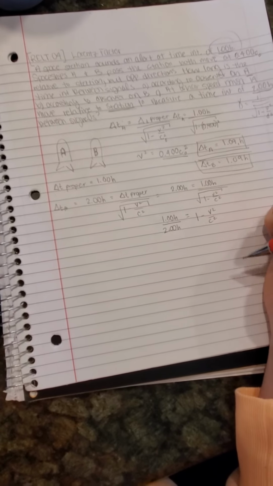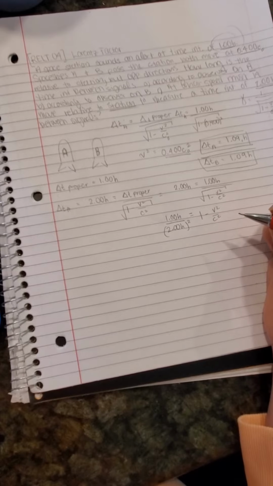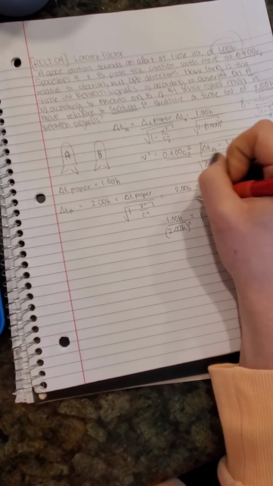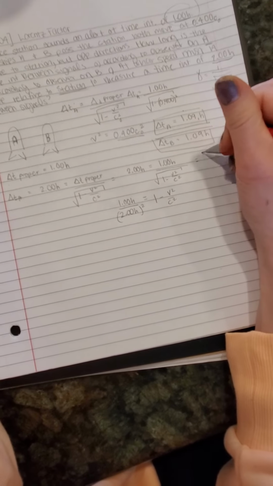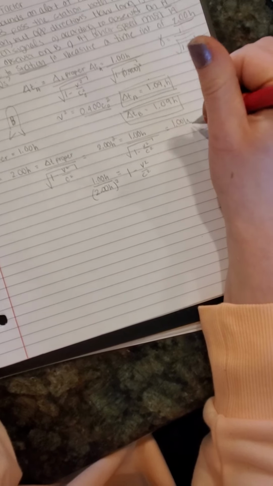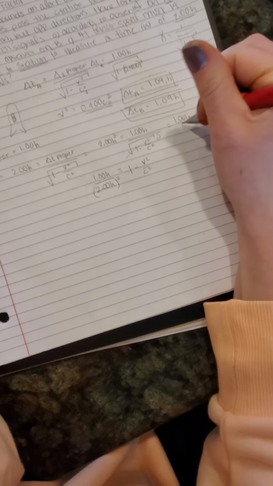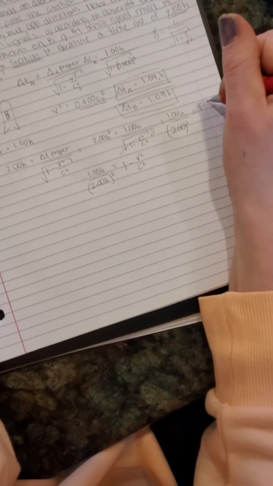1 divided by 2. Oh, but this would be squared, right? Because of the square root. We're going to square both sides to get rid of that square root.